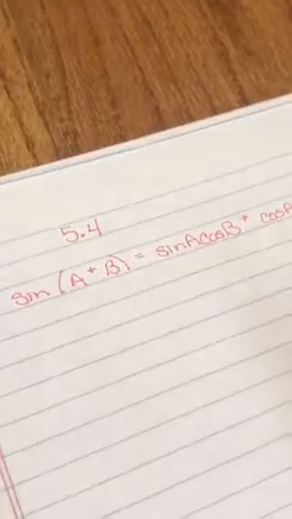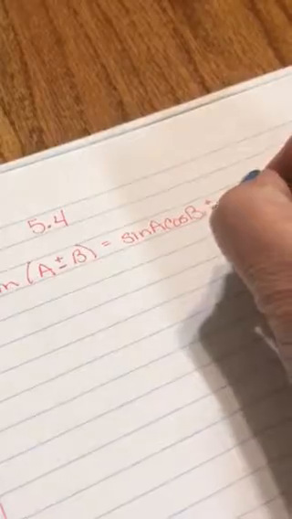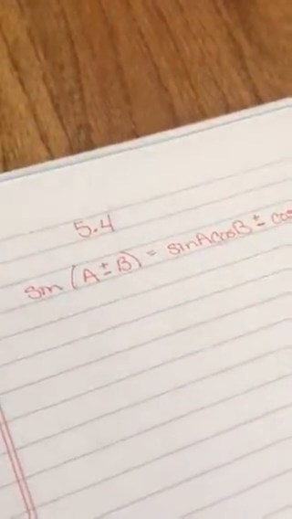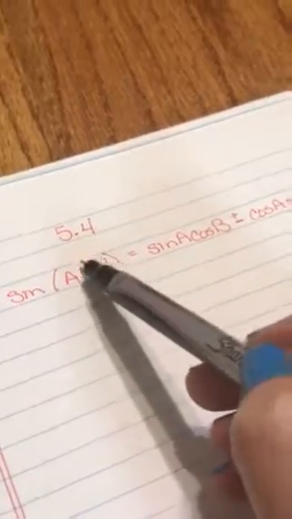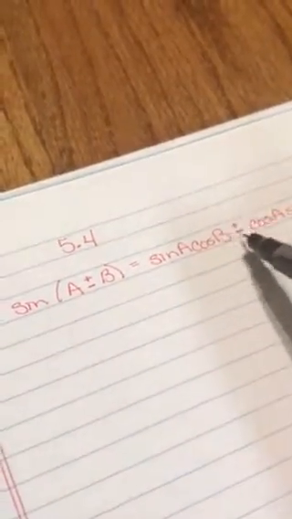Now when we look at this, I like to think of these formulas together. What if instead of A plus B, what if I had A minus B? I'm going to have the same similar terms over here, but I'm going to connect them with the subtraction symbol. So whatever the connecting operation is here, that's the connecting operation over here.